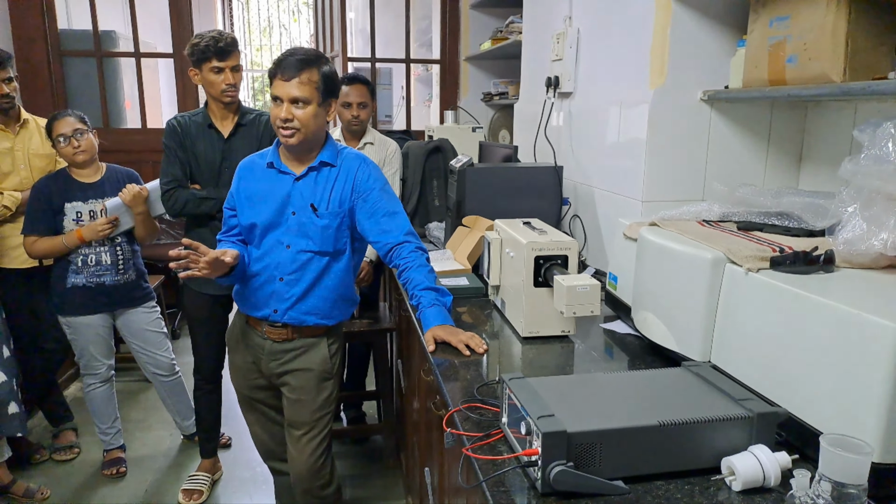Now we can switch this on. Okay, before that, this is a configuration, say if you are trying to study a photodiode or a solar cell.